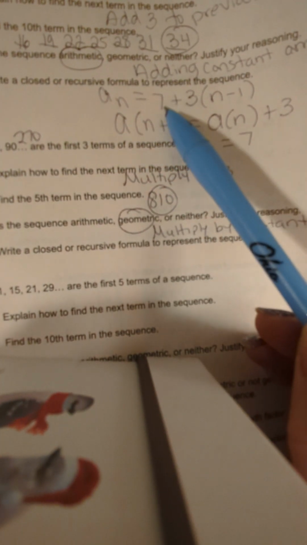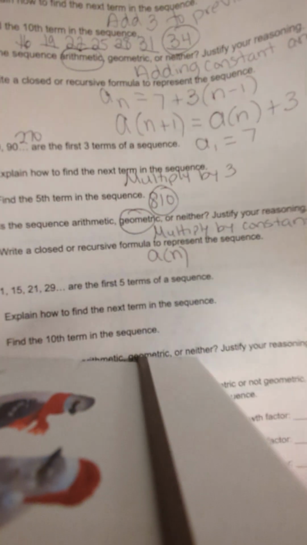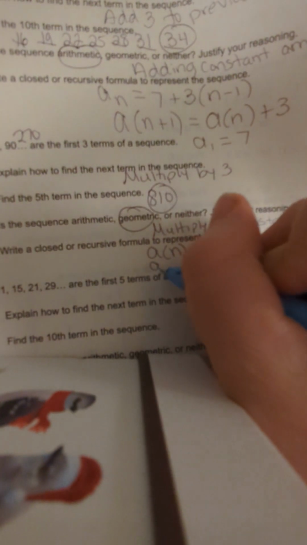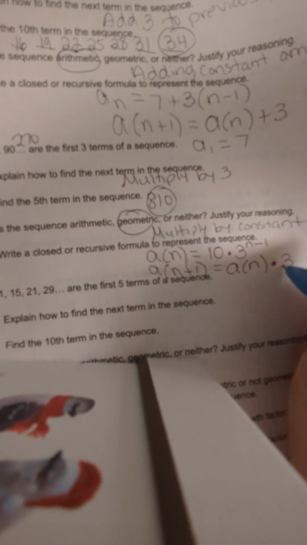So we're going to model it very similar to problem number 1, starting term times 3 to the n minus 1. So this time, I think we actually wrote it without the subscript. I probably should write a parentheses n is equal to 10 times 3 to the n minus 1 power, very similar to exponential functions. Or I could write a of n plus 1 equals the previous term times 3, and I would need to say a sub 1 is equal to 10.